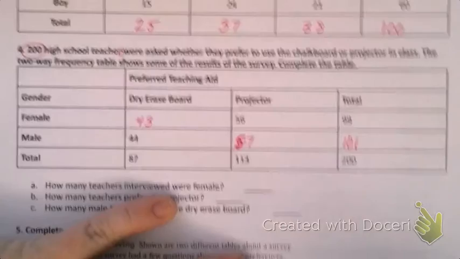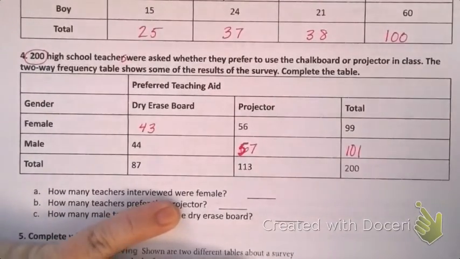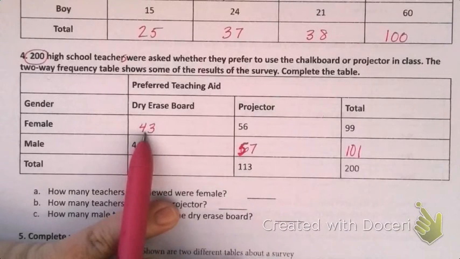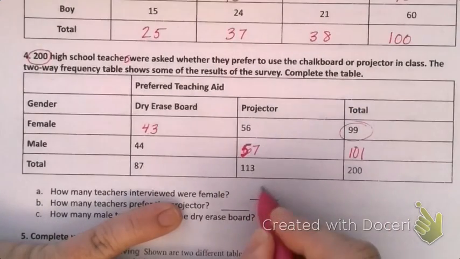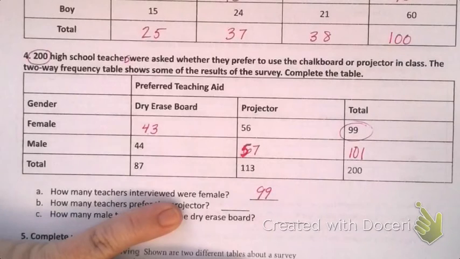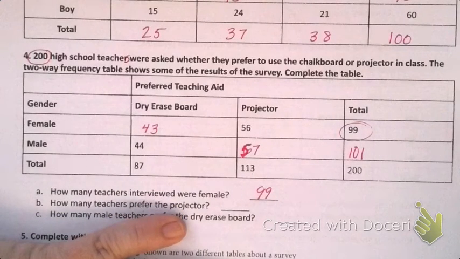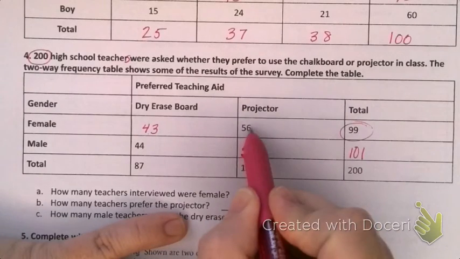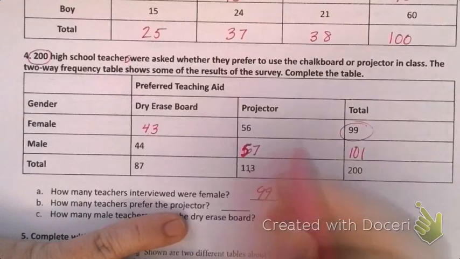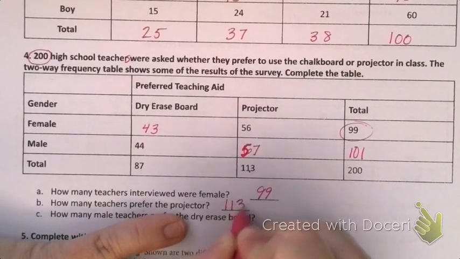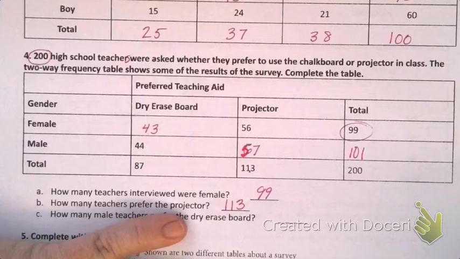How many teachers were female? Well, these are female teachers, and these are female teachers, so I add those two numbers together, or I can look here because I already added them there. 99 of the 200 were female. How many teachers prefer the projector? Well, this many ladies and this many gentlemen. So adding those together gives me 113. That's the total that like the projector.